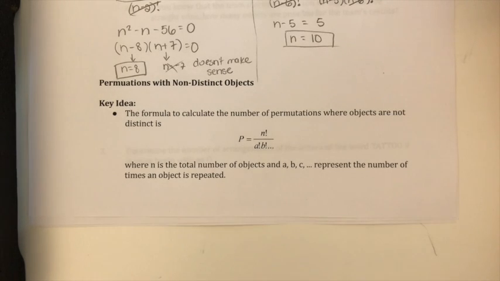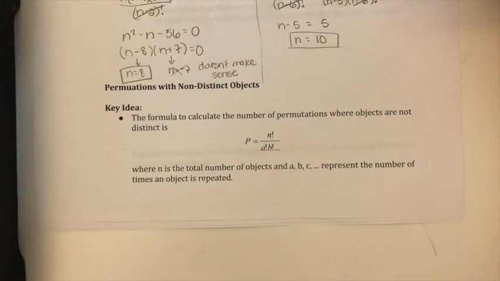The last thing that we want to talk about today is permutations with non-distinct objects. So what happens when there's two trucks that are the same color, the same make, the same model, the same year, whatever, and switching their spot doesn't actually change the combination, okay? It doesn't actually change that permutation, that ordering of things, okay?